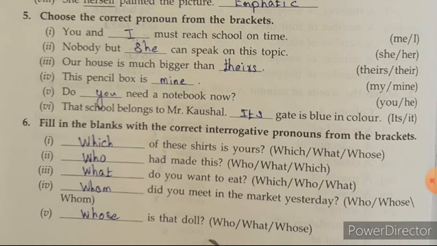Look at the next question. Nobody but Das can speak on this topic. Her or she? Nobody but she. Here we have to use the subject, that is, the third person singular. Here we have to use she. Nobody but she can speak on this topic. Look at the next one. Our house is much bigger than their or theirs. Here we have to use the plural form, theirs.